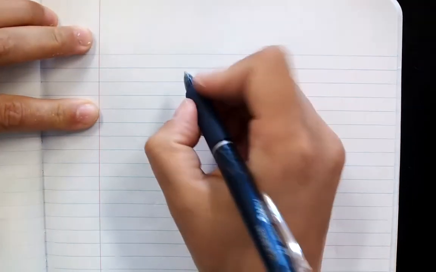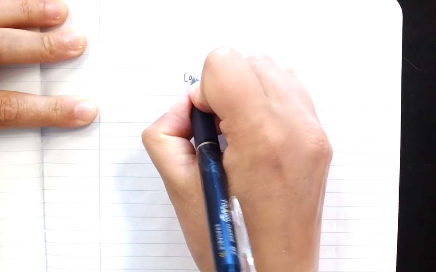Okay, we have an activity for you for this, but I'm going to go through these notes anyway, just in case, so that you can make sure that you have everything right. So this is the carbon cycle.